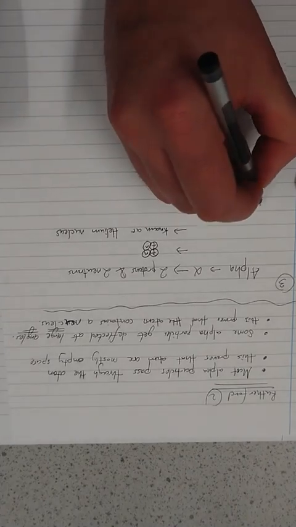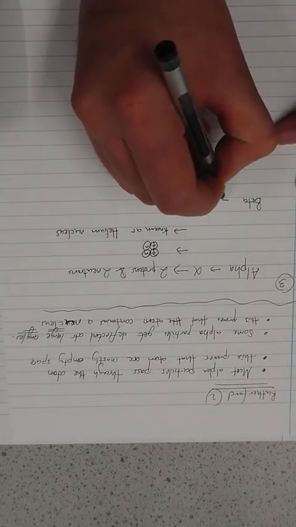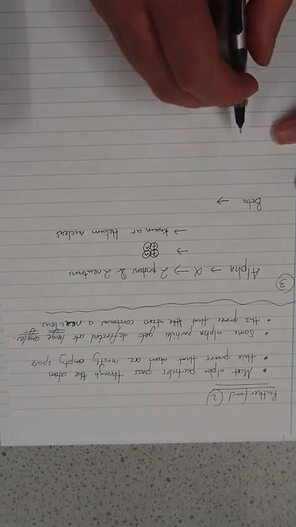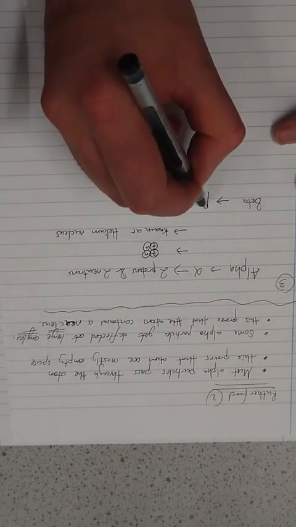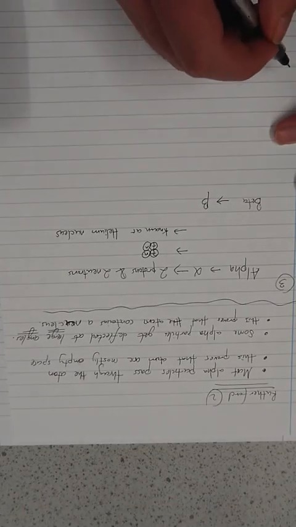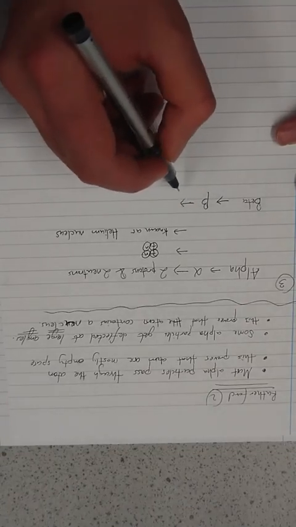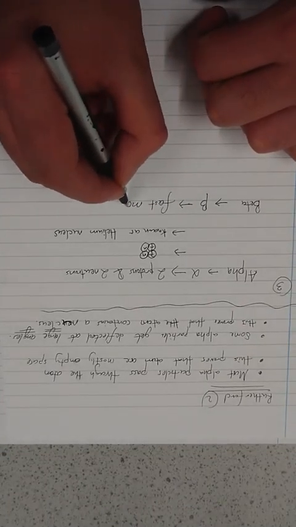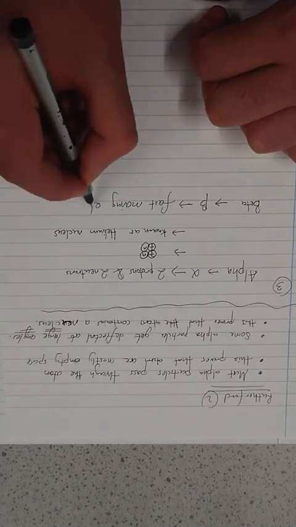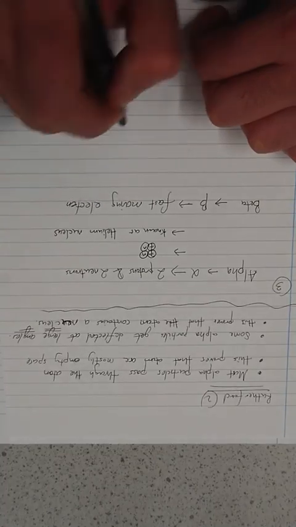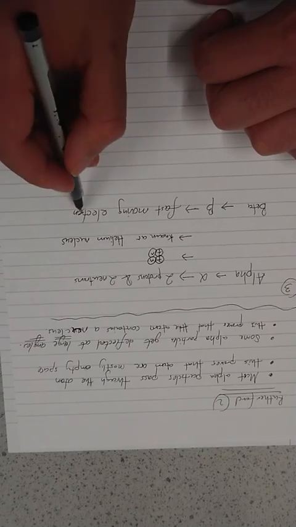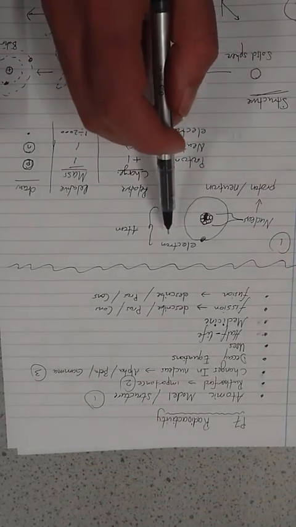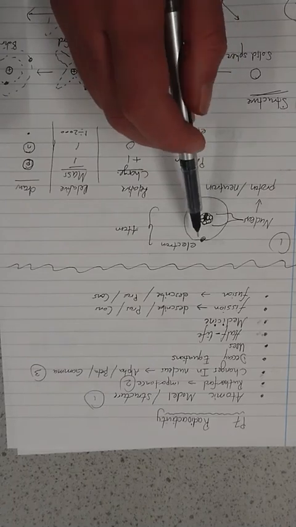Good. Let's take a look at beta particles. A beta particle is normally written as a B with a small tail. What is a beta particle? It is a fast moving electron. Electrons are normally found around the nucleus, in the atom.